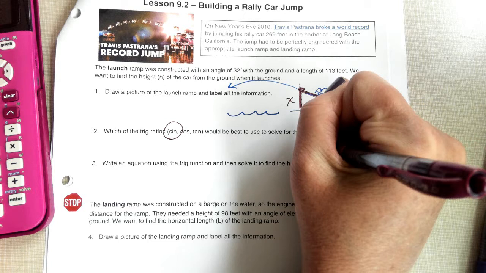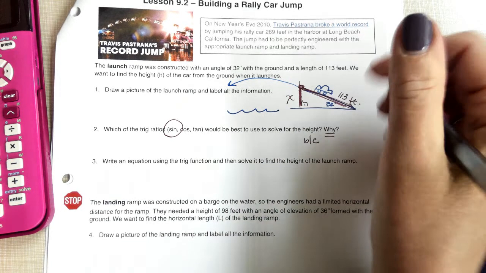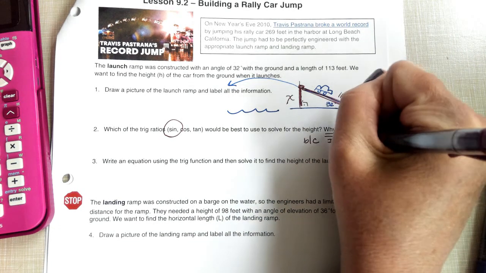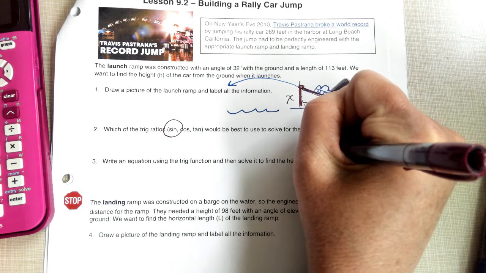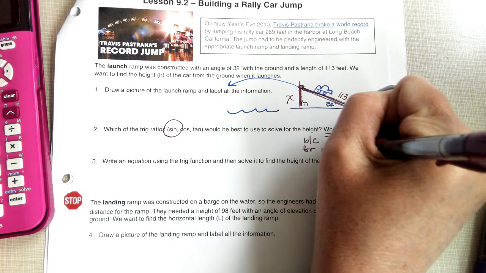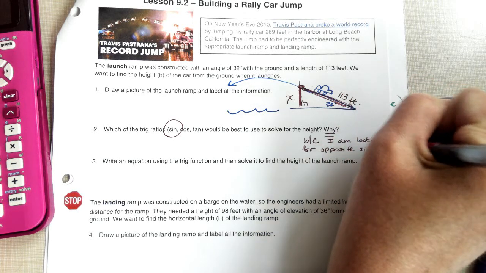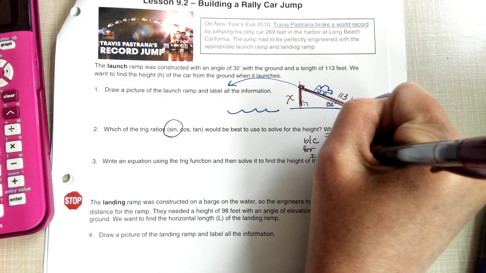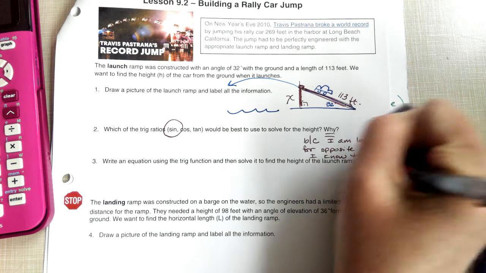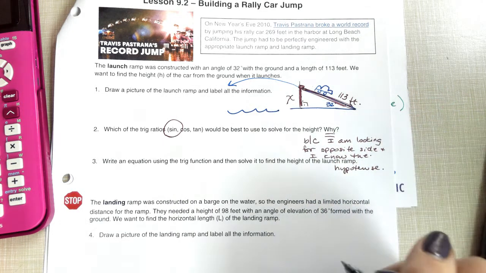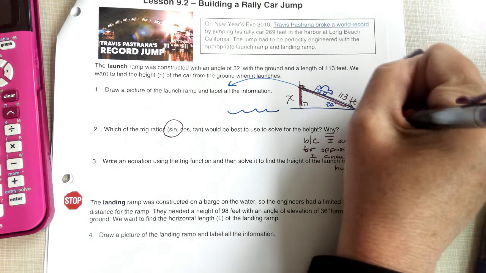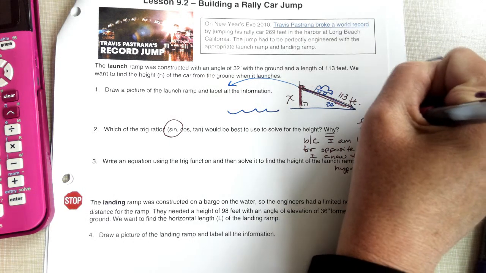Why? Because I'm going to abbreviate, because I am looking for the opposite side and I know the hypotenuse. So opposite over hypotenuse is sine.